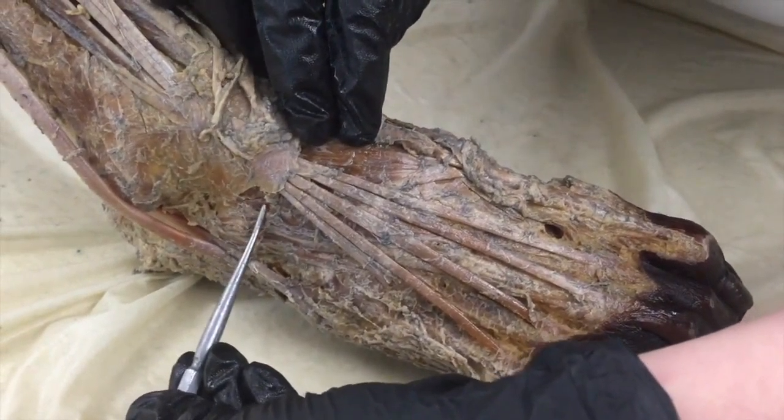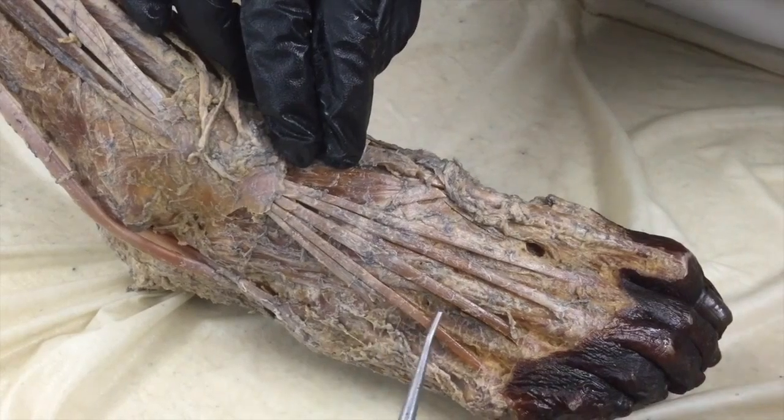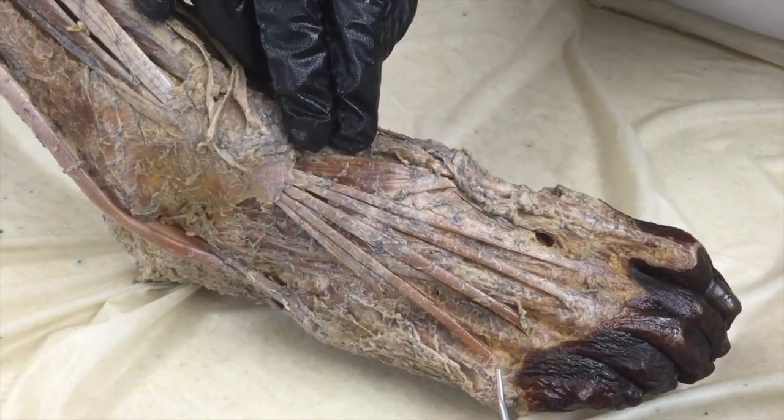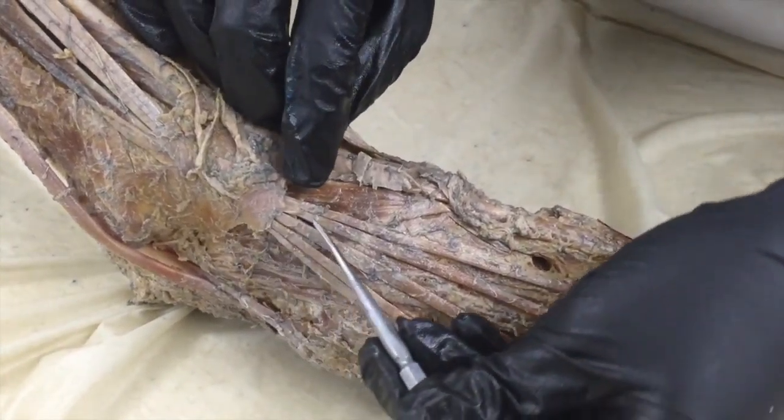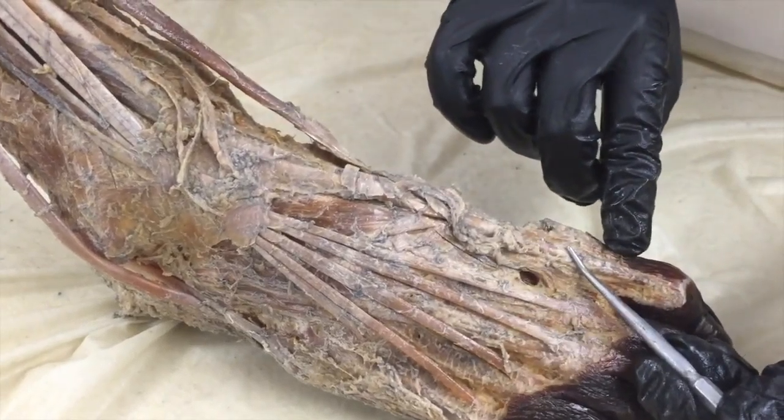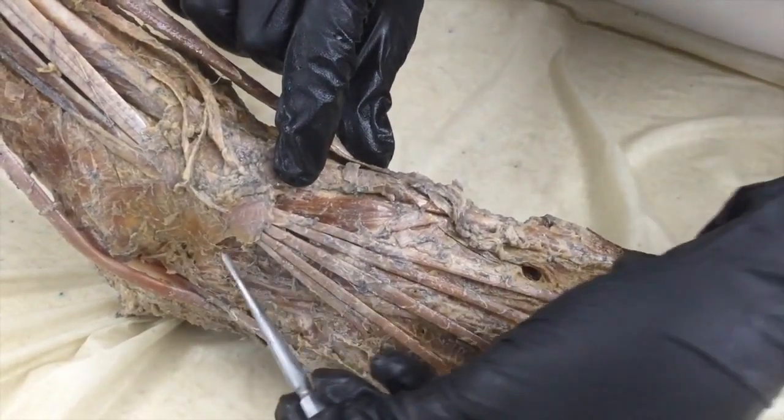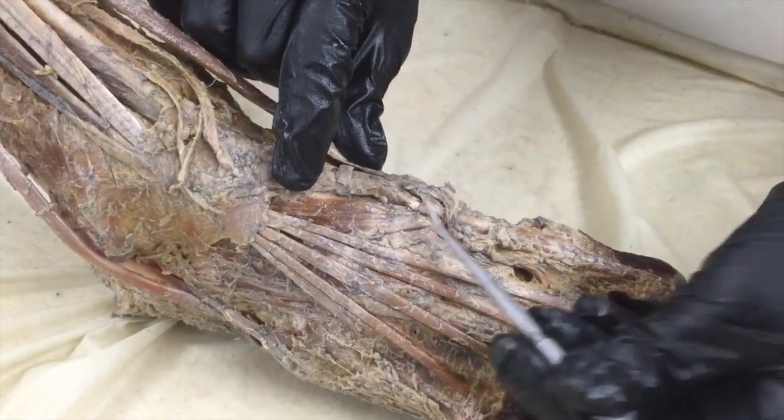And so these muscles that are striating towards the digits are going to be the extensor digitorum brevis. And then those striations that are dividing off over towards the first digit are going to the hallux, so they are going to be the extensor hallucis brevis.